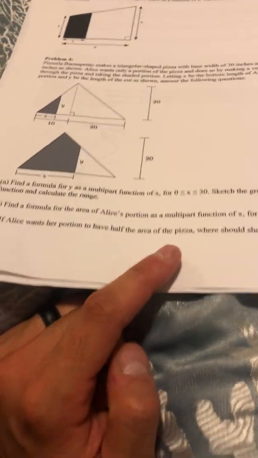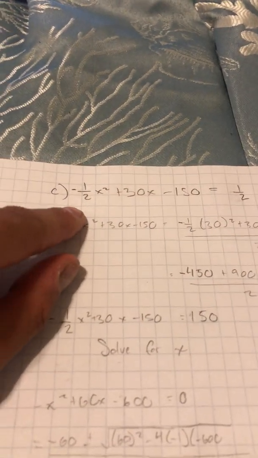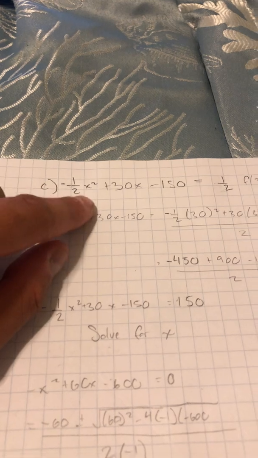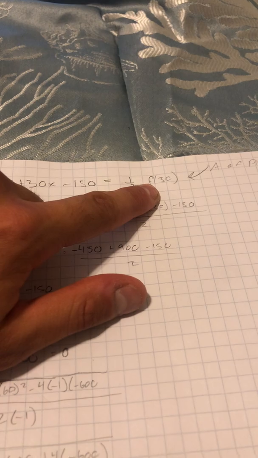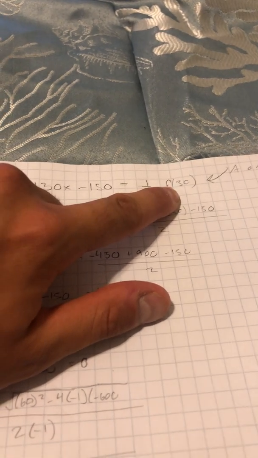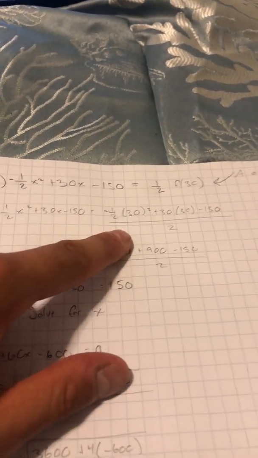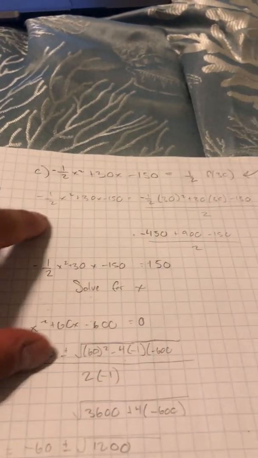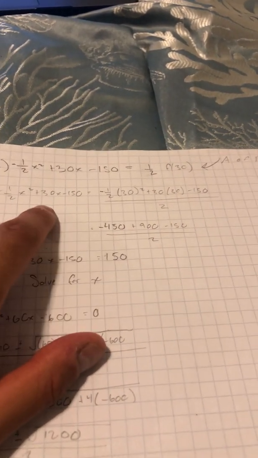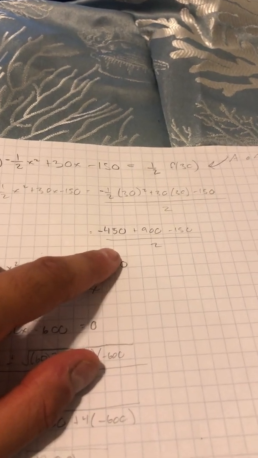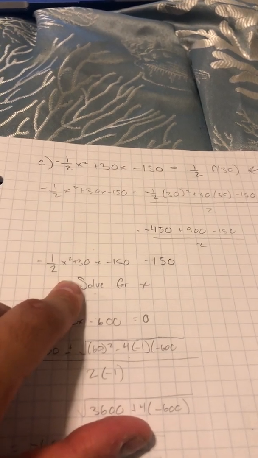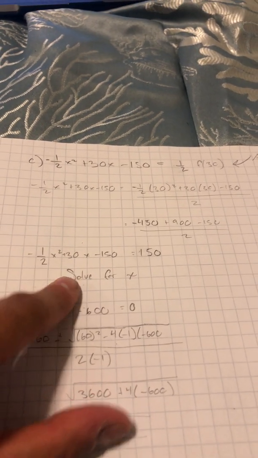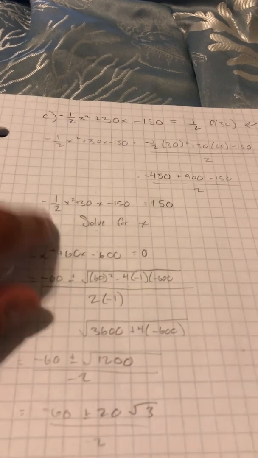Next, what we're going to do is plug it into a formula. So here I have the one that we just found for Alice's portion, negative 1/2 x squared plus 30x minus 150. And then we do 1/2 times the same formula, but using f of 30, so basically putting 30 in for x everywhere. And I set it equal to the original formula. And then I simplify. We get 150 is equal to negative 1/2 x squared plus 30x minus 150. Subtract 150 from both sides. And then we want to solve for x.